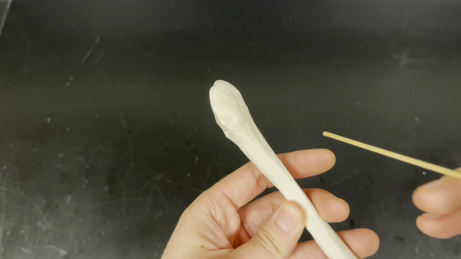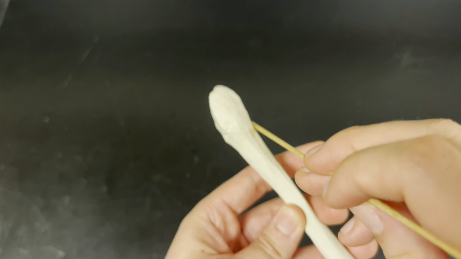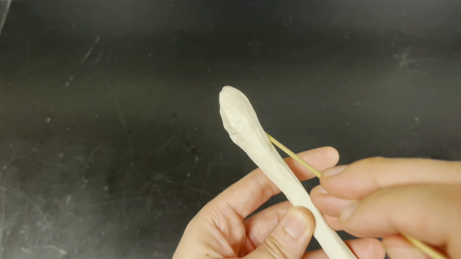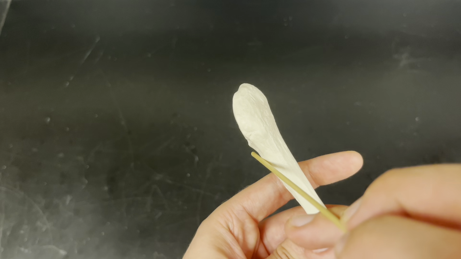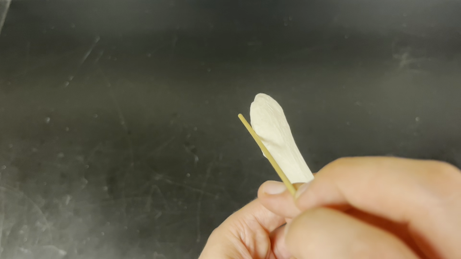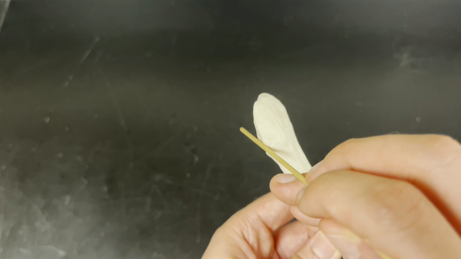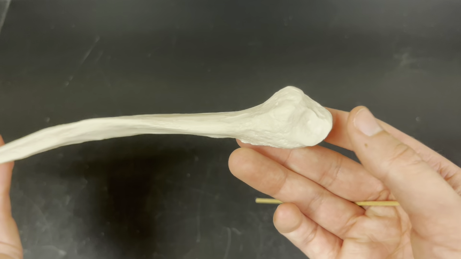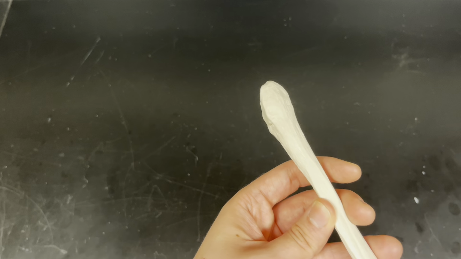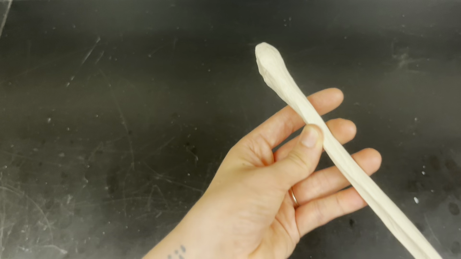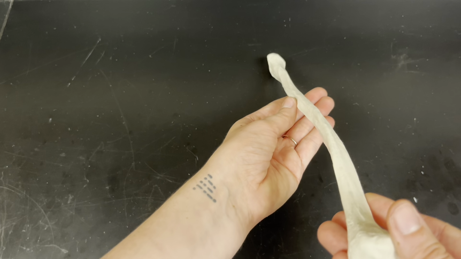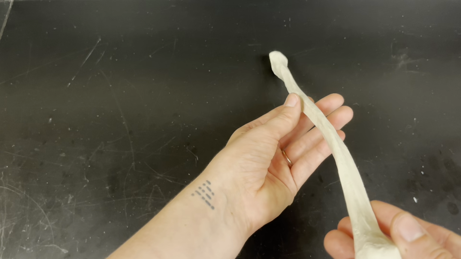Now it might be a bit difficult to tell, but there's a slight curve right here. That is going to be the most lateral part, whereas this part is a bit more flat, that's going to be the more medial part. And so, with our apex facing posterior, the curved part facing laterally, and the smoother part facing medially, we know that this has to be a right fibula.